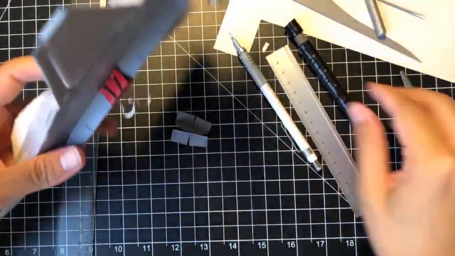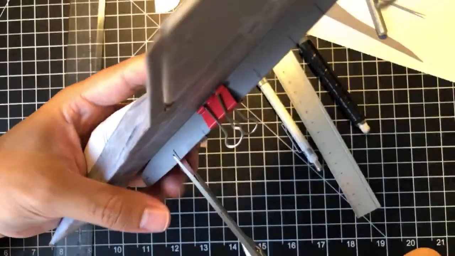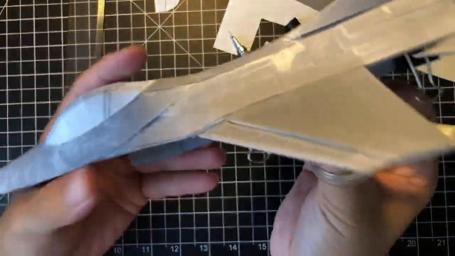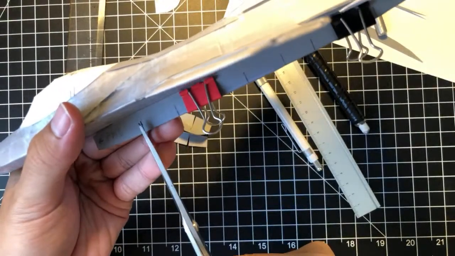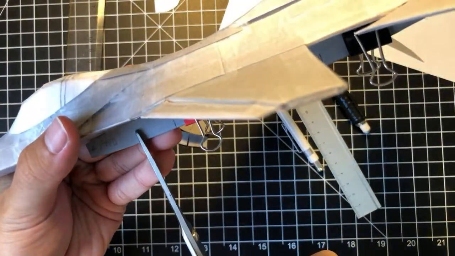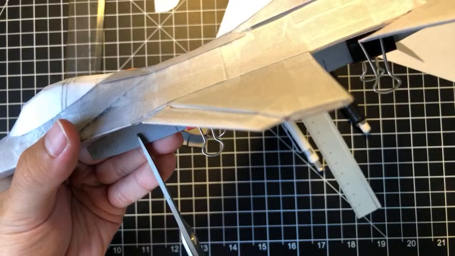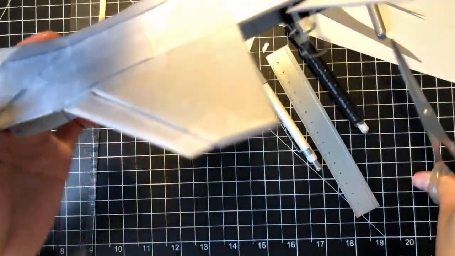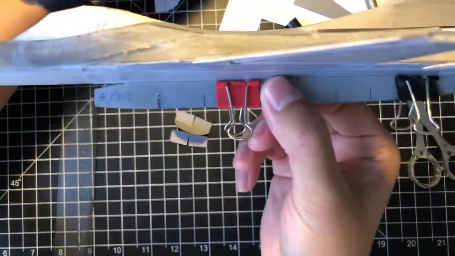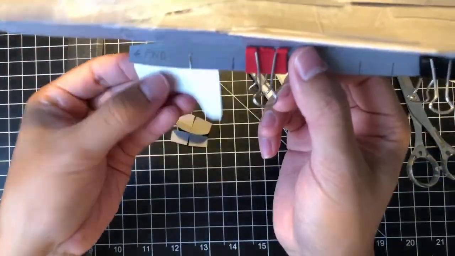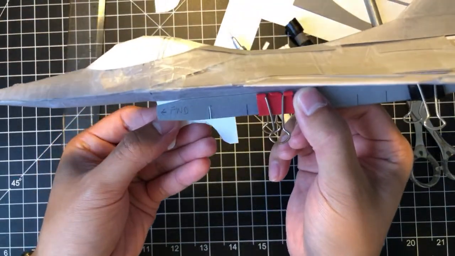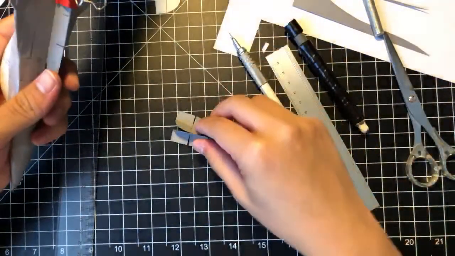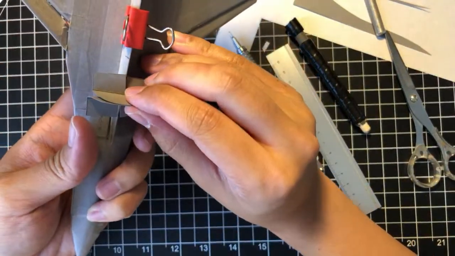So before we do that, I might have to cut a little bit more on this tab here. There we go. So now there's a visible gap. Hopefully you guys can see the white background there. You can see the gap right there, right? So widen that a little bit.